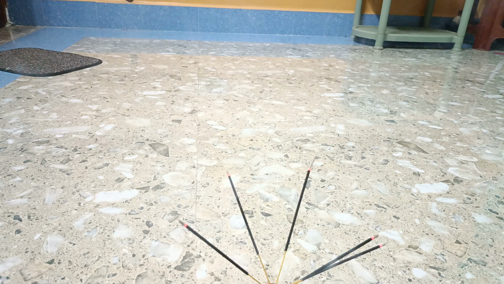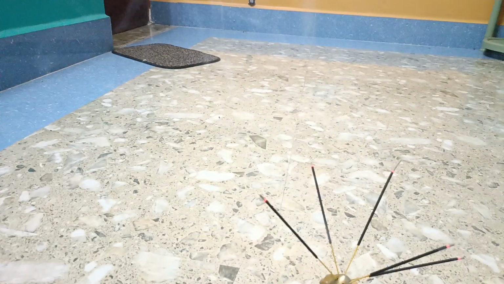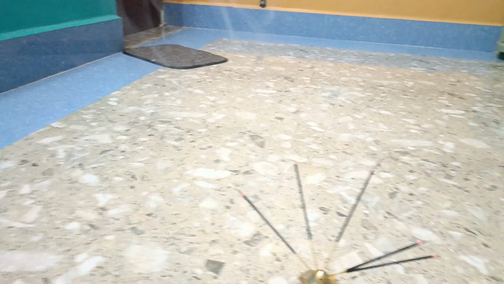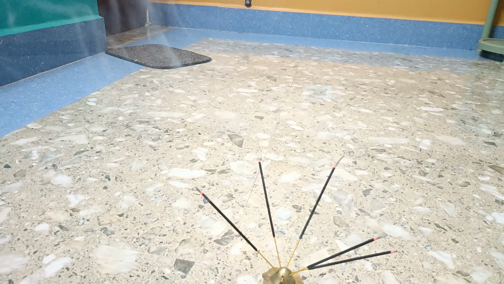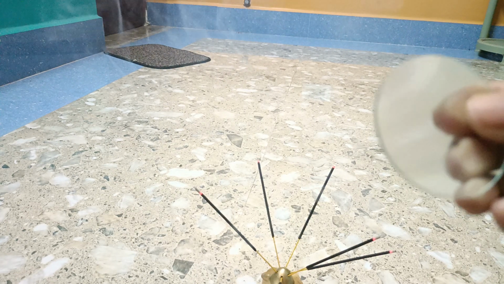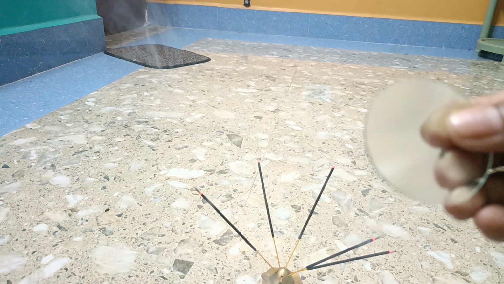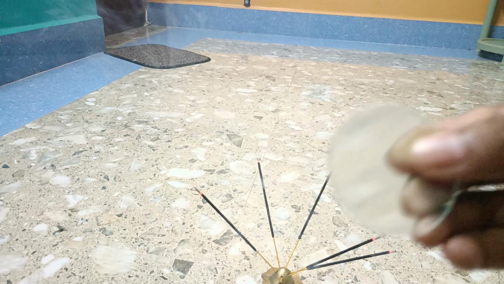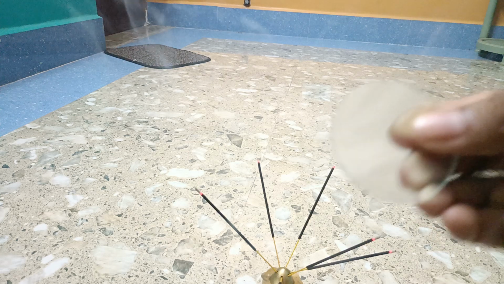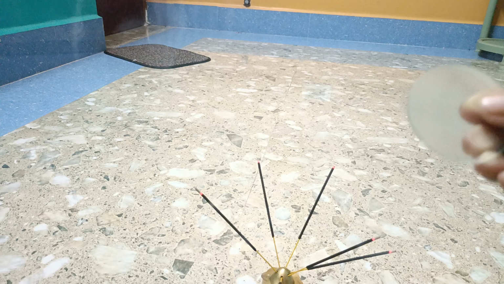If you switch off the light, you'll see the light is converging to a point. Let's see how it is converging. This is a convex lens, and a convex lens converges parallel light to a particular point, and that point is called our focus. Let us see how it converges the laser light.